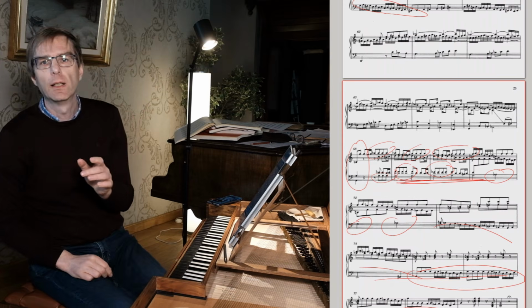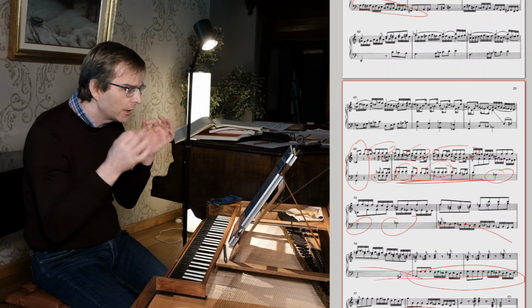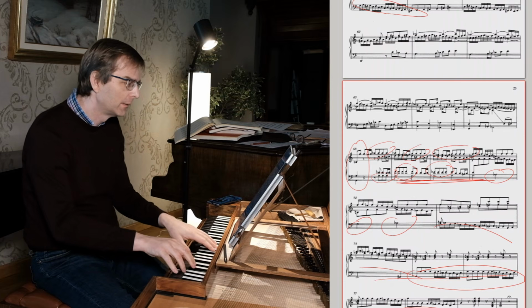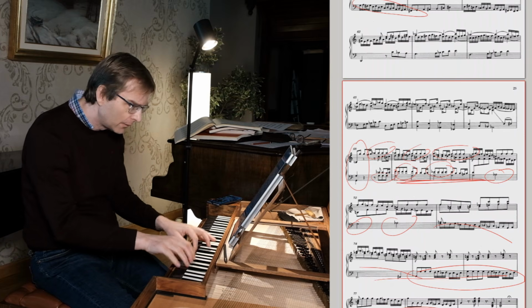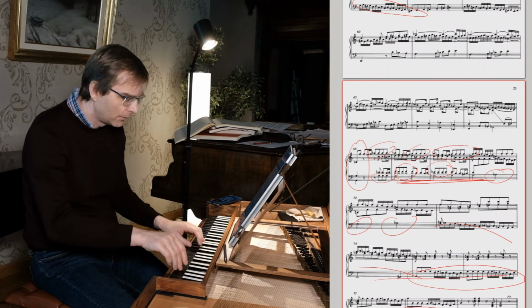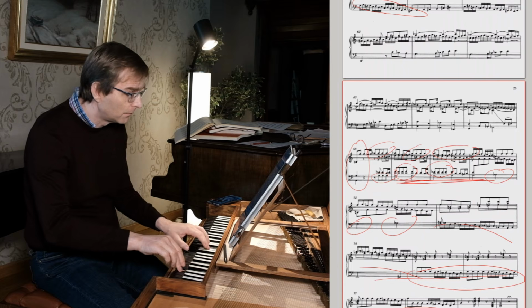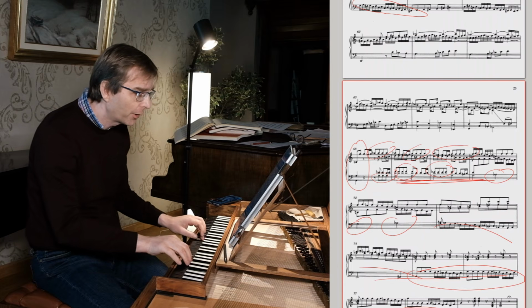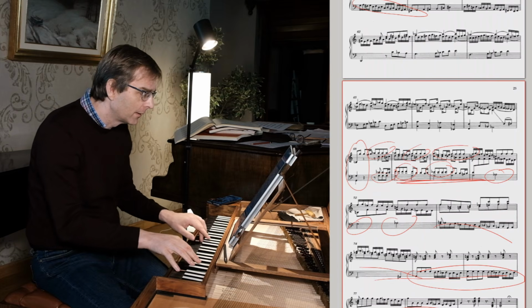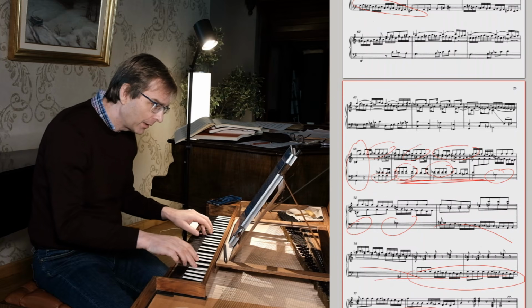And now he's using the element of this ostinato to stay there. Now we go further, again to the extremities of the keyboard.